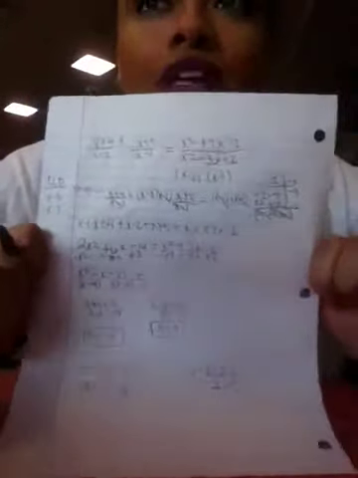Now, here's the paper so you can see what it looks like. As you can see, it's a lot of work, but the work is worth it. You'll get your answer correct.